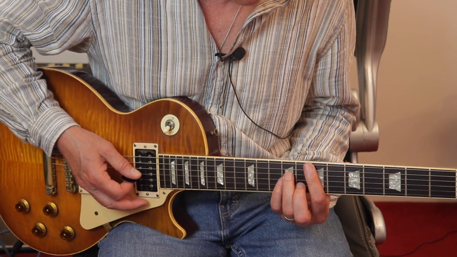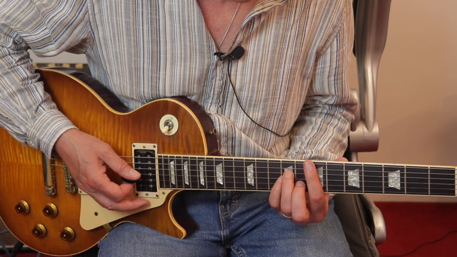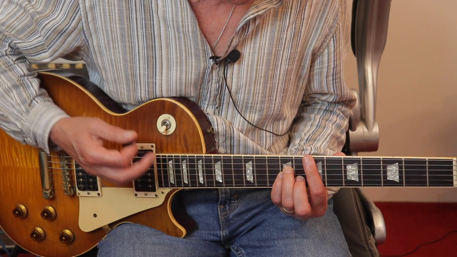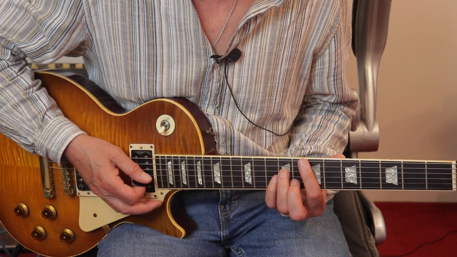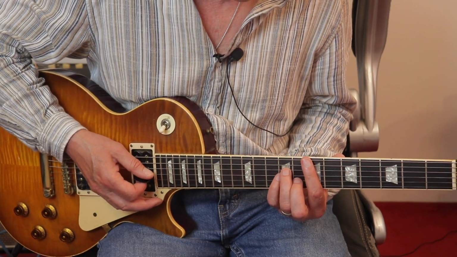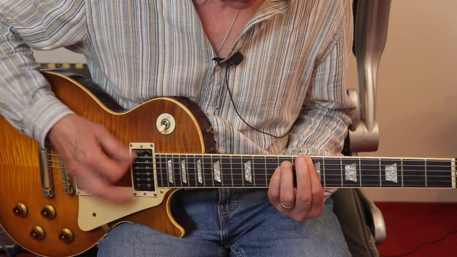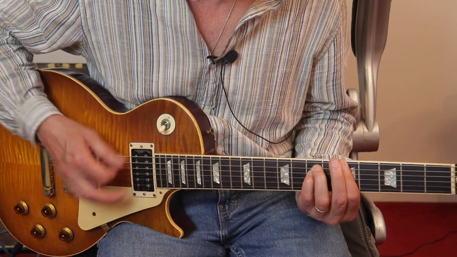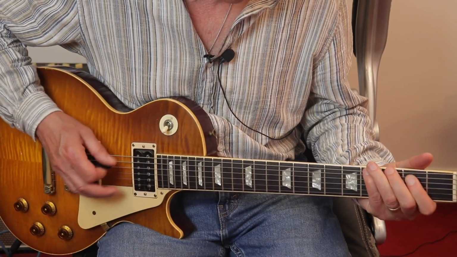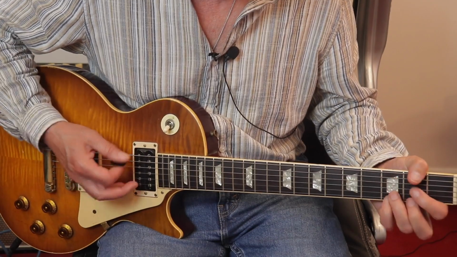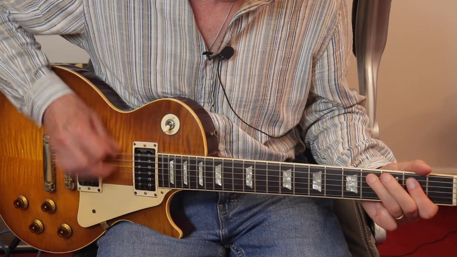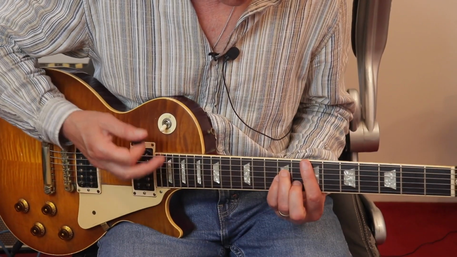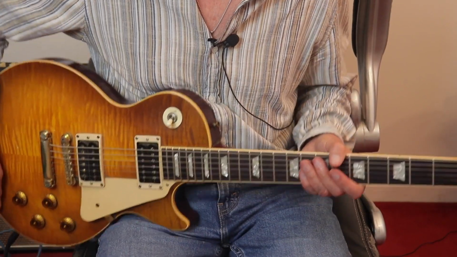Okay, so can you hear there, instead of finishing on G major, I was starting and finishing on the E minor, which gives us that minor sound. All the chords are exactly the same. Okay, sounds great. So this applies to any key as well.